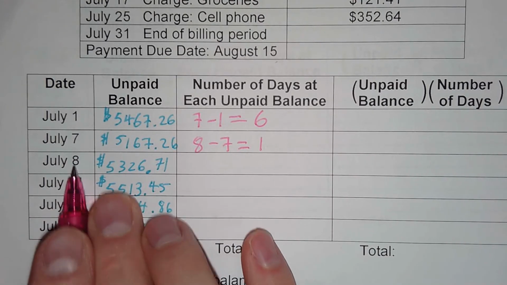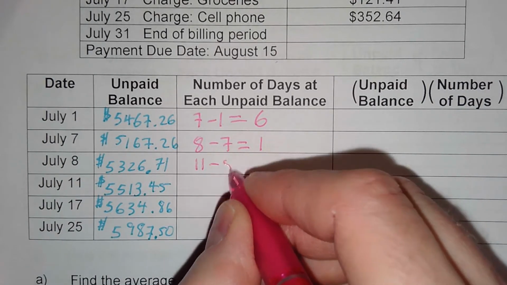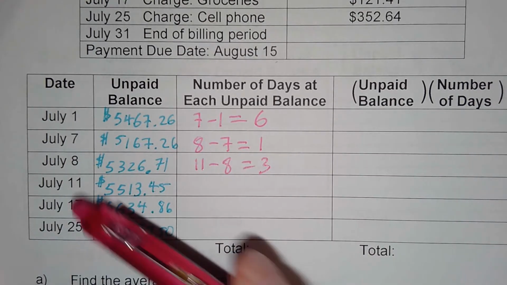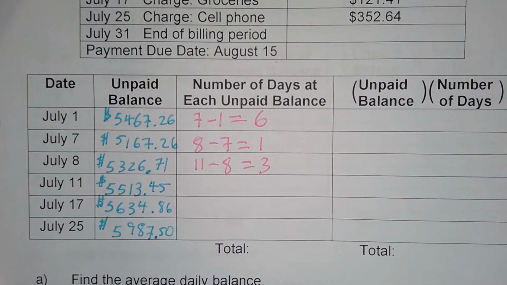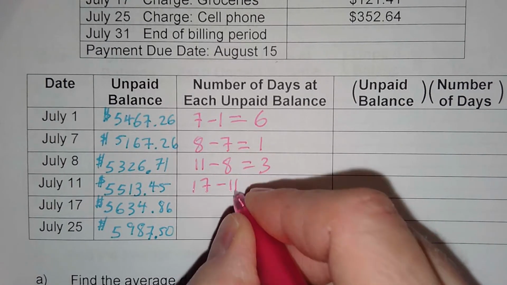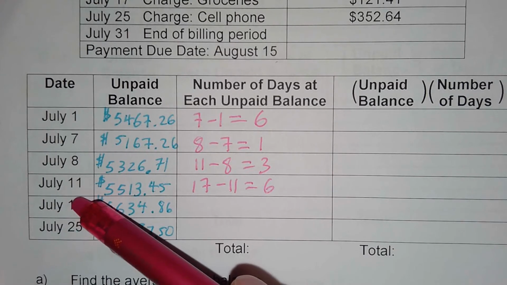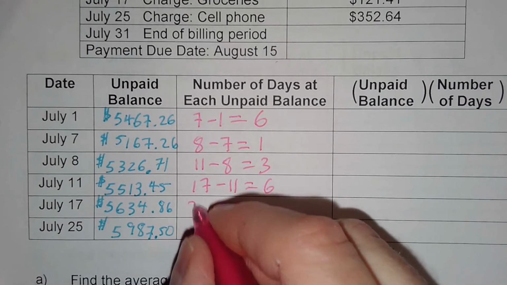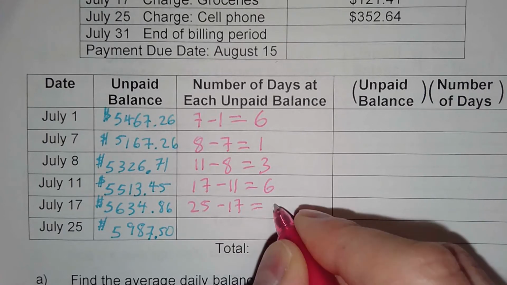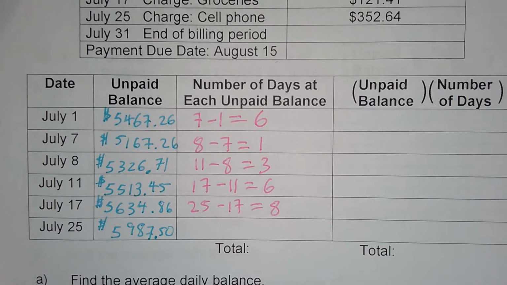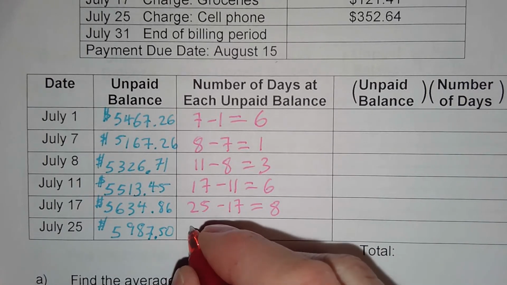And then this goes from July 8th to July 11th. And then this goes from July 11th to the 17th. And then this goes from the 17th to the 25th. Now here's where it's tricky at the end. You might think this is all the way till July 31st, so you'd use 31. But we're still in the old billing cycle. We don't get to the next billing cycle until August 1st. So we have to add an extra day here.